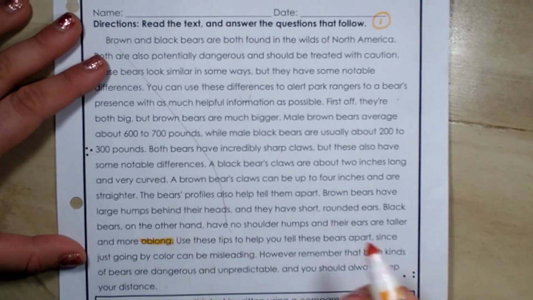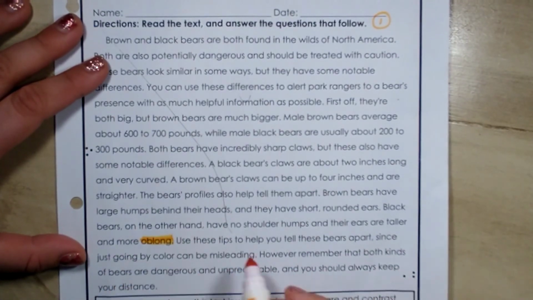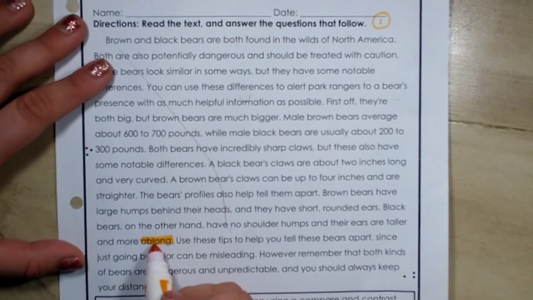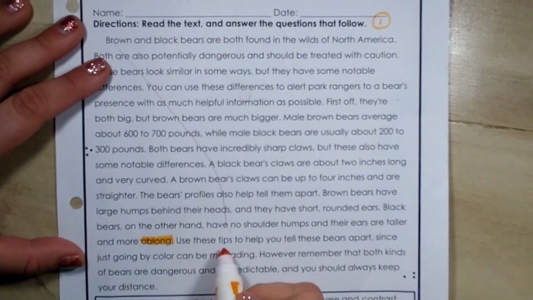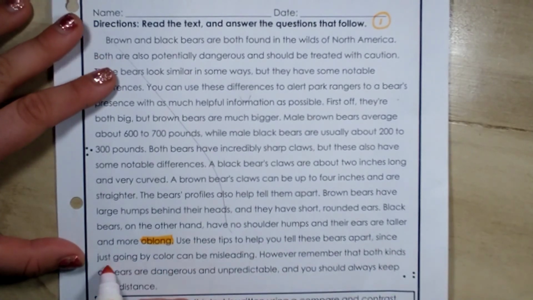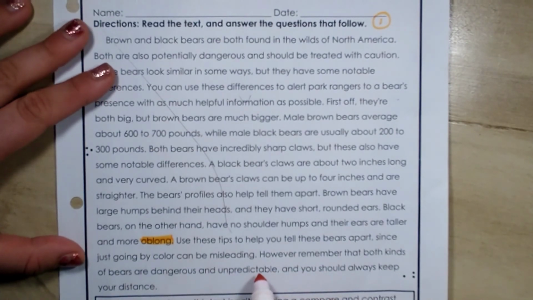So if I didn't know what that word meant, I would highlight that. The word oblong means more like an oval. Use these tips to help you tell these bears apart, since just going by color can be misleading. However, remember that both kinds of bears are dangerous and unpredictable, and you should always keep your distance.